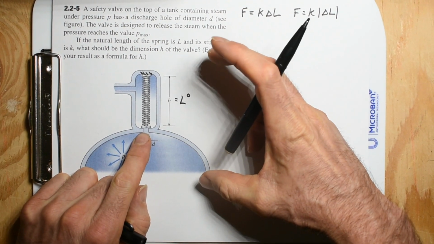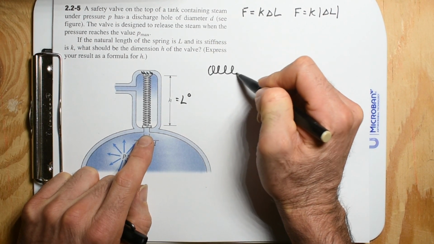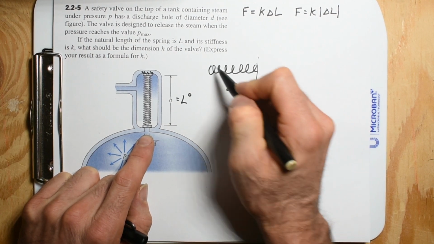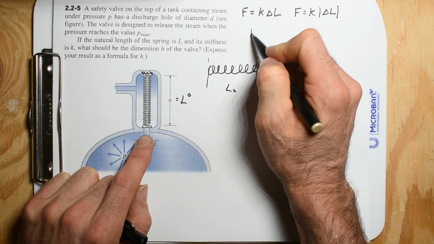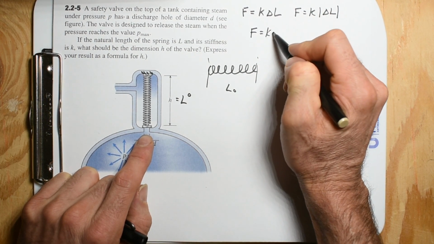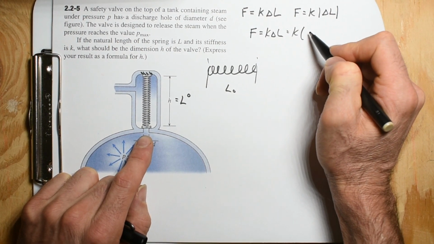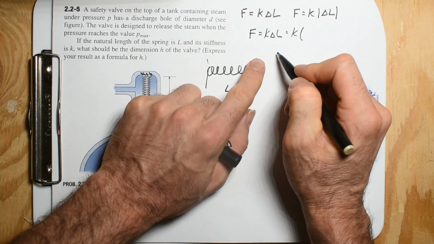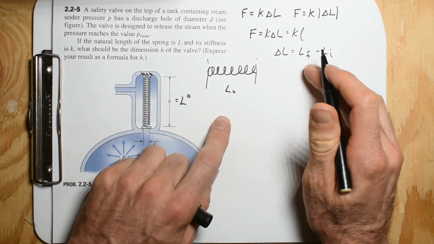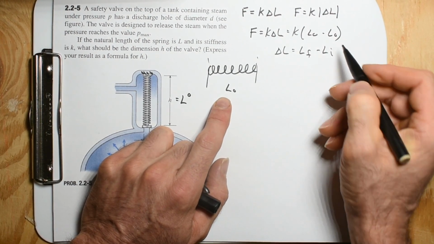So if I just throw a spring in there, one of the definitions of a spring is that a spring will have a natural length. If we use this equation, the force on the spring is equal to k change in length. Well, if we say we haven't changed the length, what is change in length? Change in length would be length final minus length initial. So length final is L naught, and length initial was L naught. So our change in length would be 0.